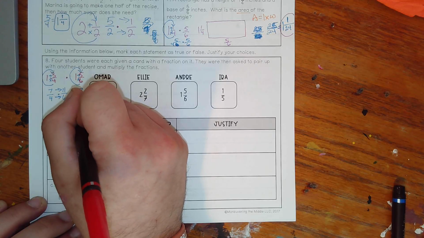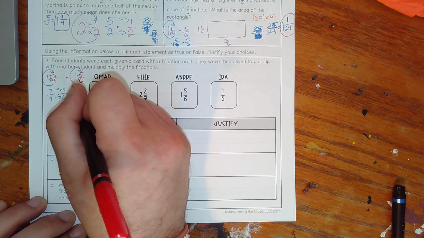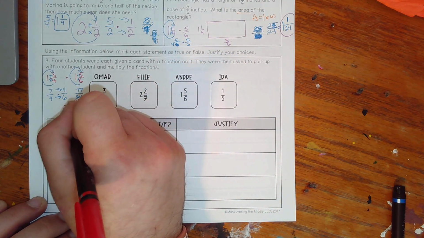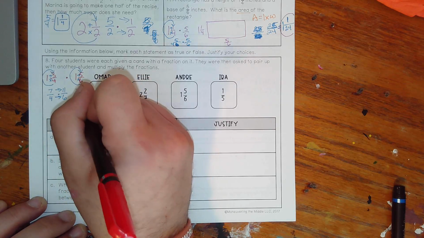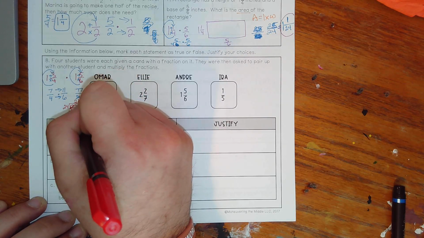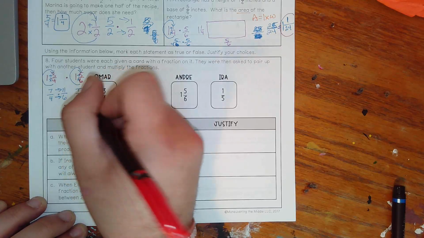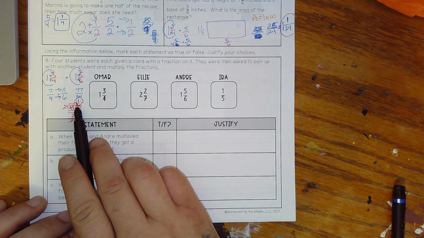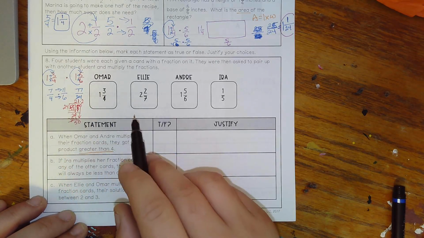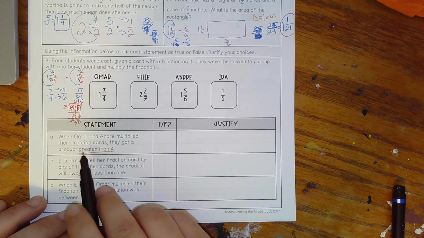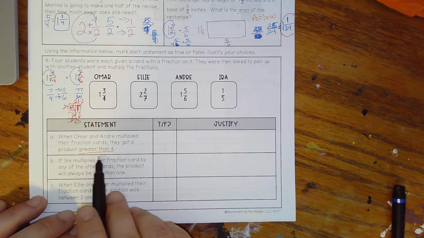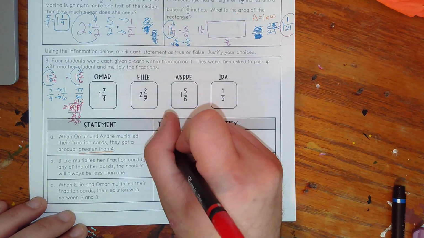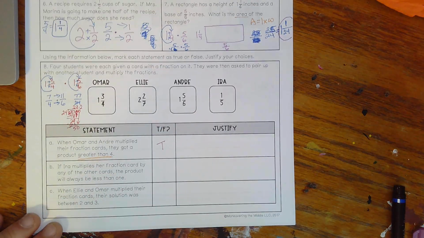Wait, no, I don't need to do that yet. 24 goes into that one time. 24, 5, decimal, bring it down. Still just kind of twice. So they're ending up with something like 21.2 when Omar and Andre multiplied, and they got a product greater than 4. So obviously 21.2 is greater than 4, so that statement is true. Cool. Awesome.